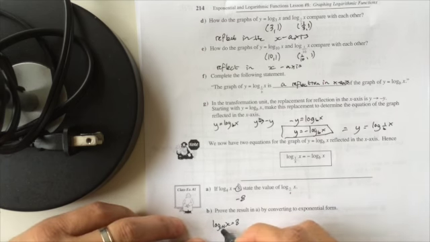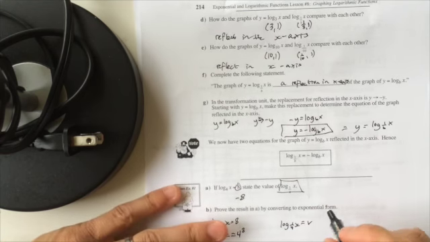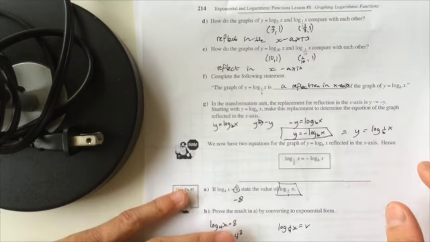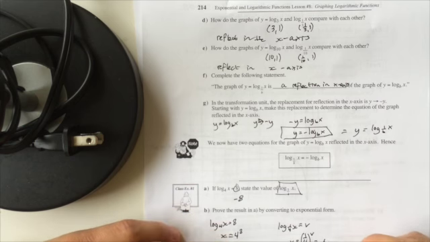Now, if I were to solve log 1/4 of x, and remember in lesson 5 we talked about setting our logarithmic function equal to v, this would become x is equal to 1/4 to the power of v, which is also equal to 4 to the negative v.